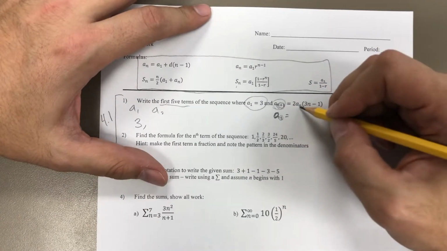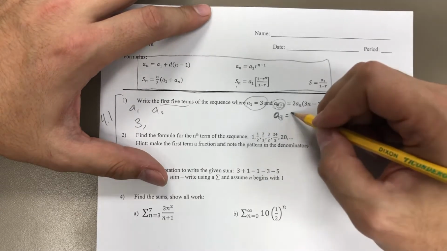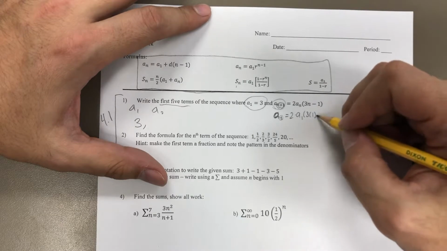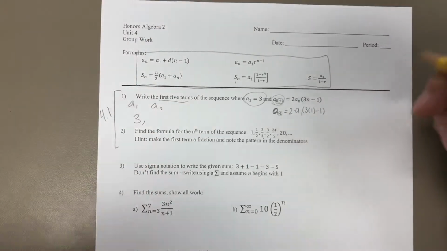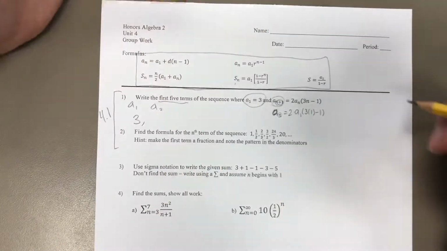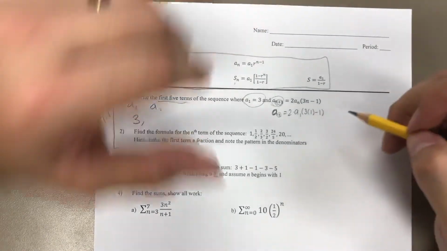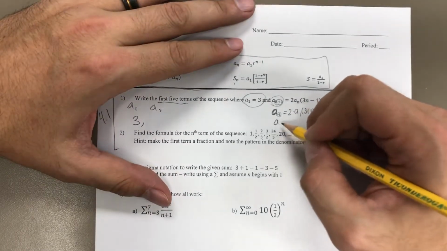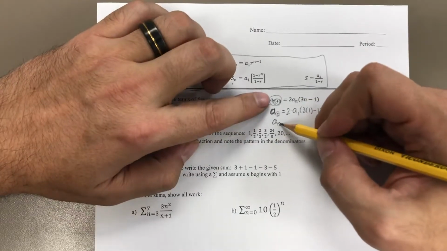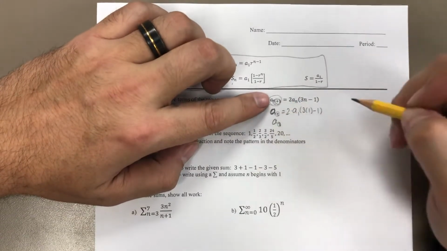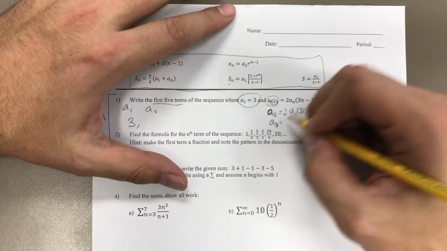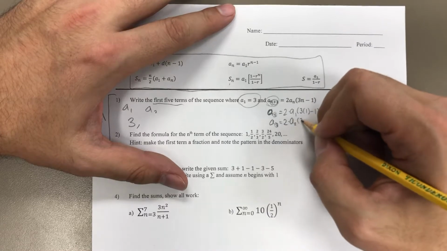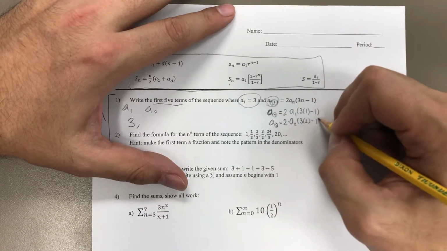So I'm just going to plug in 1 for n here and 1 for n over here. So I get 2 times A1 times (3 times 1 minus 1). I'm not going to solve for the numbers just yet. Instead, I'm going to put together the pattern so I can see the pattern that's established. To find my third term, if 3 is equal to n plus 1, then my n value is going to be equal to 2. So using the rest of this formula, it's 2 times A2 times (3 times 2 minus 1).